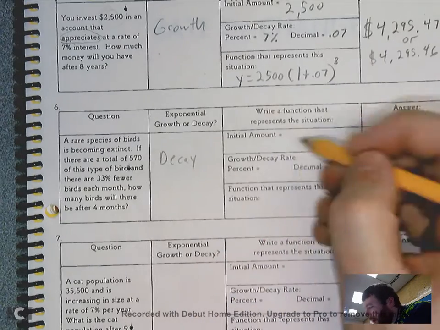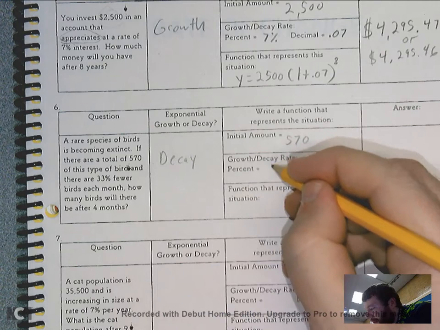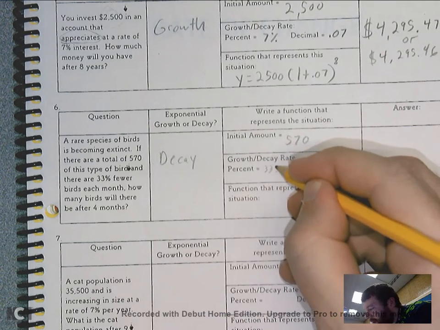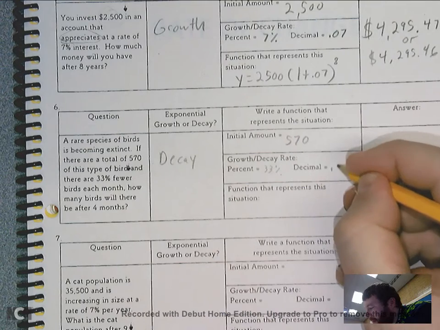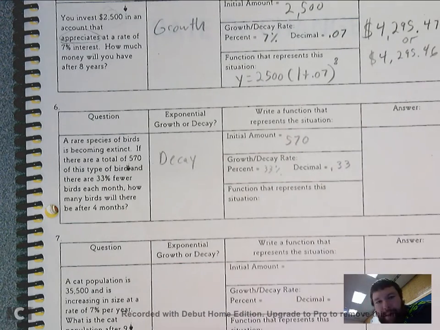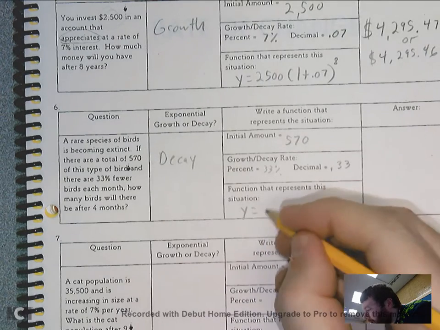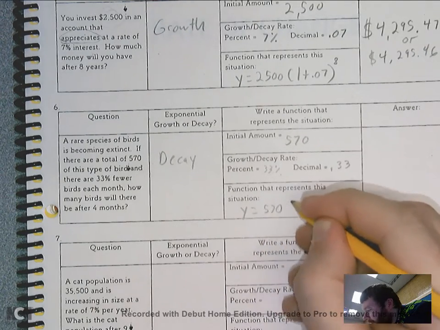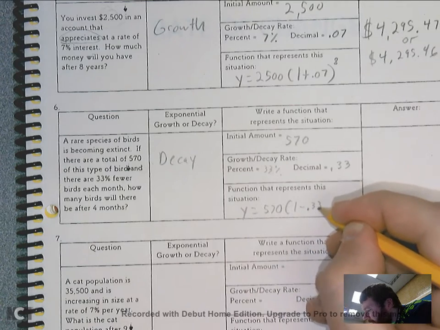So my initial amount is 570. My decay rate is 33%, which as a decimal, when I move it two spots to the left, would be 0.33, right? And so my equation would be y equals 570 times 1 minus 0.33.